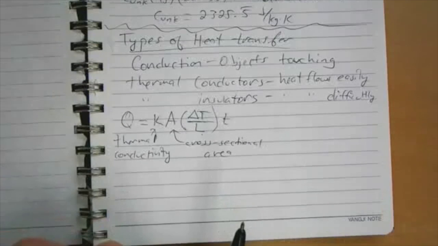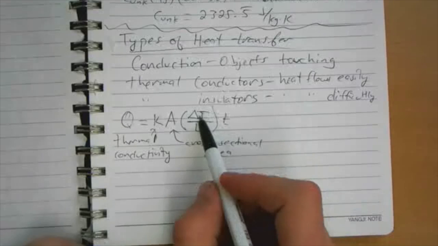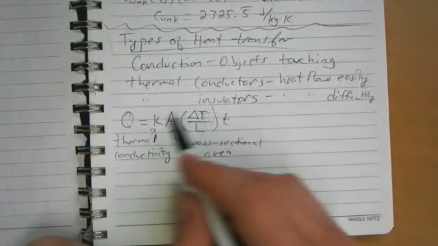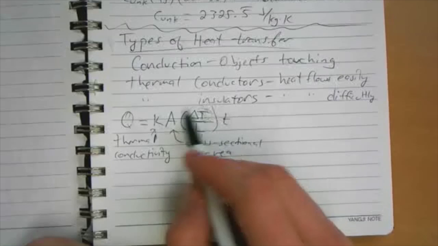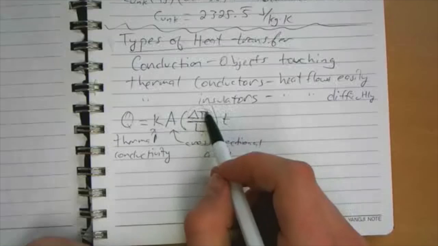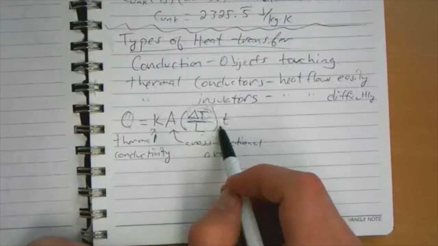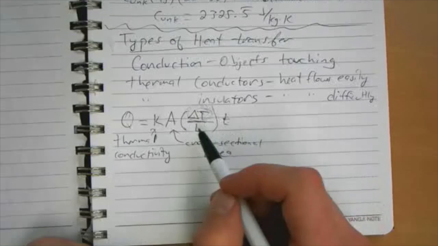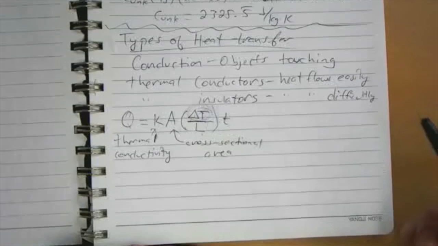Now, we're making an assumption here. Really, this winds up being a differential equation, but we're assuming that the difference in temperature from one object to the other, or from one side of an object to another, is constant. Whereas in reality, it's probably going to be changing, and then this factor of time goes in, and it becomes an integral with respect to time instead of just straight up multiplication. But we're not going to have to deal with that.